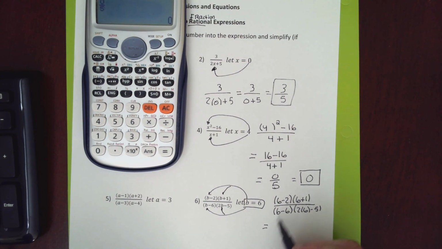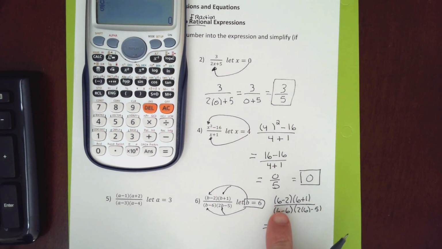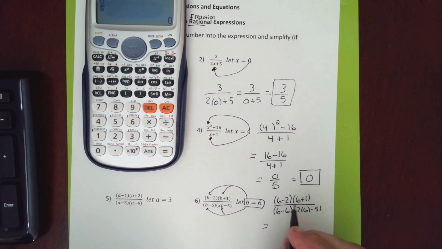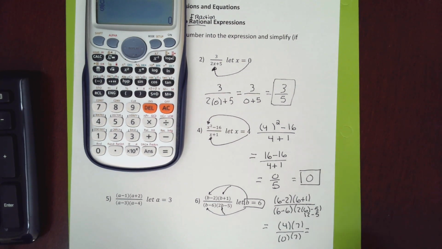Next, I'm going to get each fraction, or each parentheses, simplified to a single number. And what I'm writing is equal to the line above it, so I write an equal sign. When I started off writing, I didn't write an equal sign because this really isn't equal to the original problem. So first parentheses in the numerator, 6 minus 2 is 4. Second parentheses in the numerator, 6 plus 1 is 7. First parentheses in the denominator, 6 minus 6 is 0. Second parentheses in the denominator is really 12 minus 5, because 6 times 2 is 12, and 12 minus 5 is 7. I could cancel the 7s if I care to.